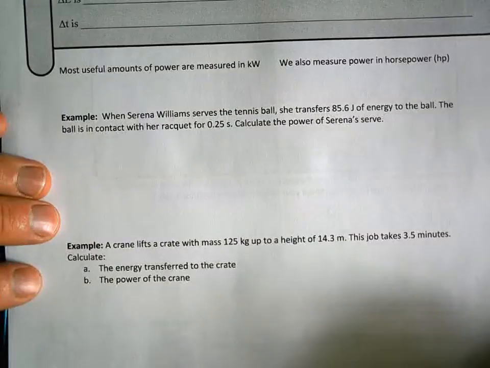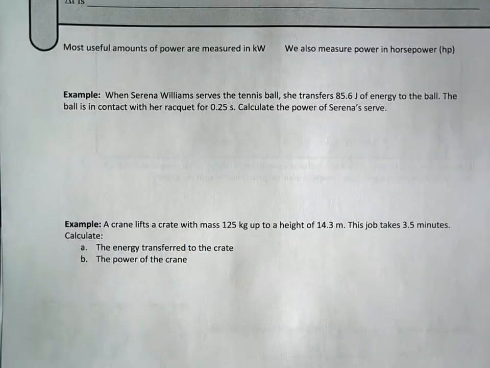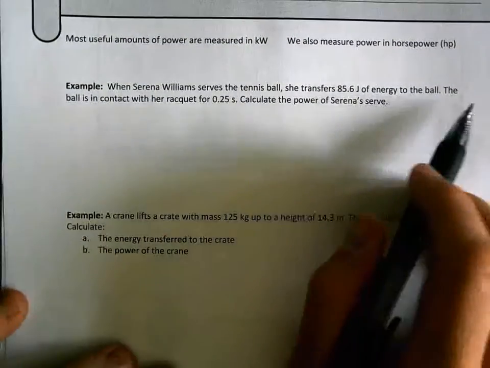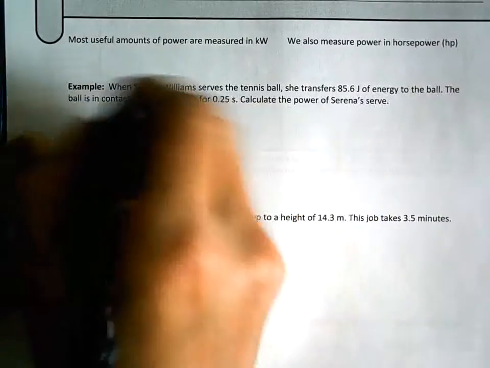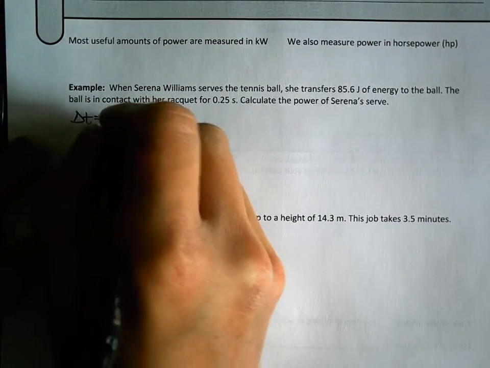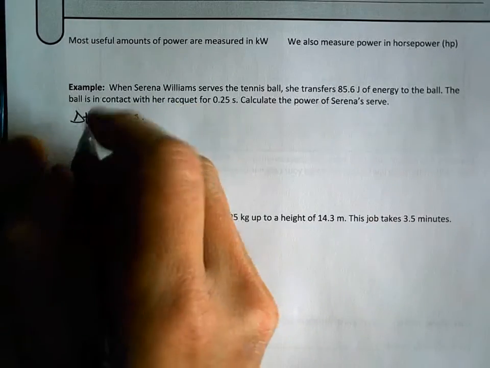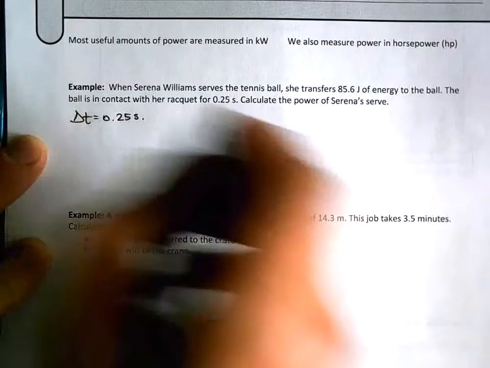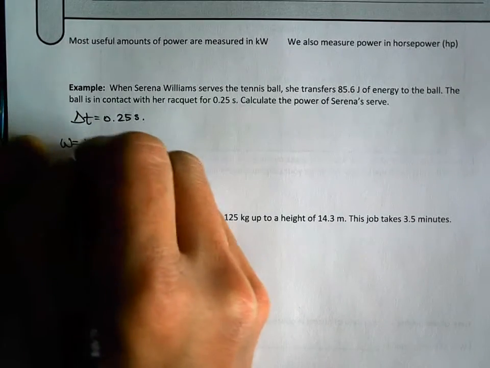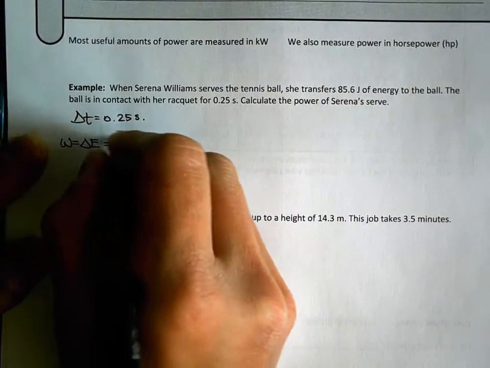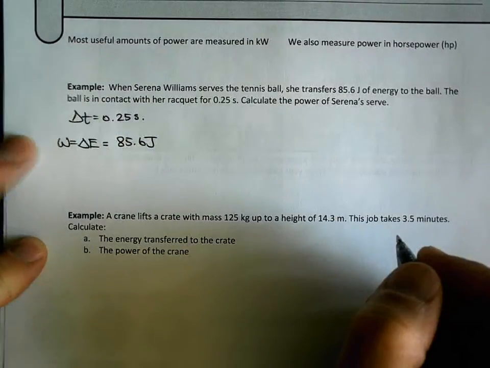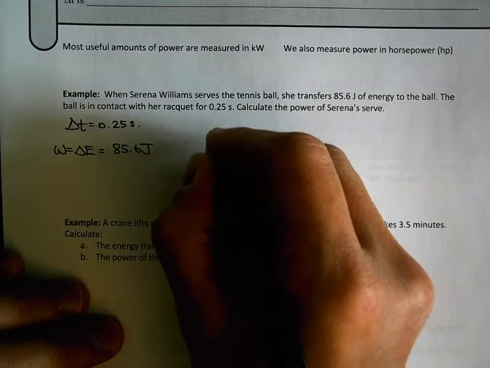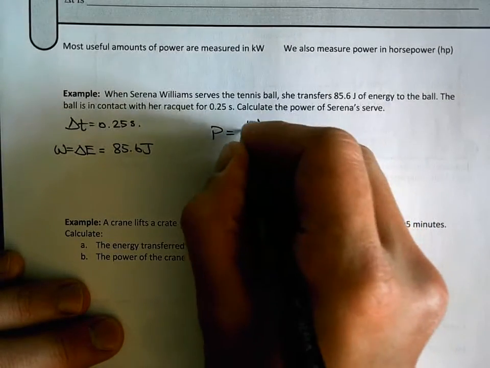So let's look at power, and we'll start with Serena Williams doing a powerful serve, a tennis ball. So we have the time, that's 0.25 seconds, and we know the work that she's done, the energy transfer, whatever you want to call this, work, energy transfer, that's 85.6 joules. So I know how much energy she gave the ball. I know how much time. I can use my power formula. It's work over time.